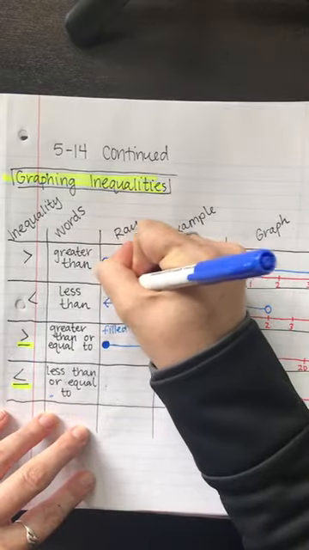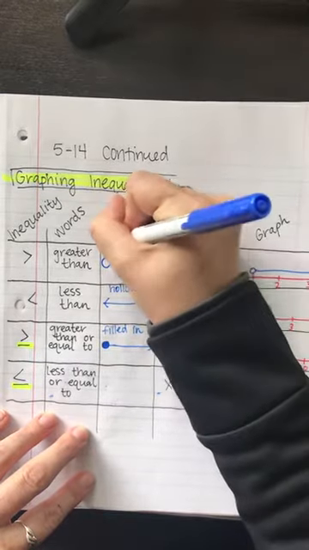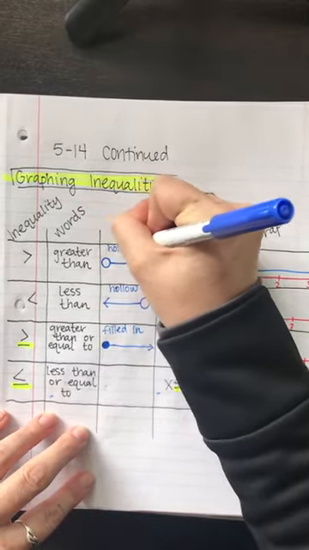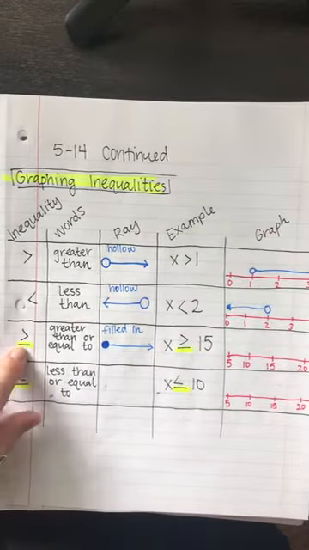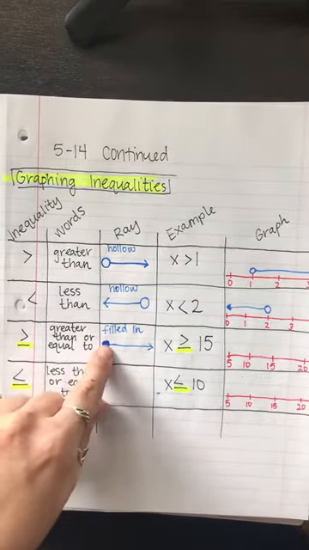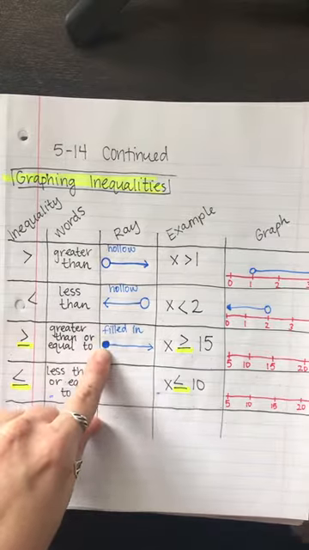And these ones are hollow. This has two parts to it, a greater than and an equal. So this is going to have two parts, the outline and the filling.